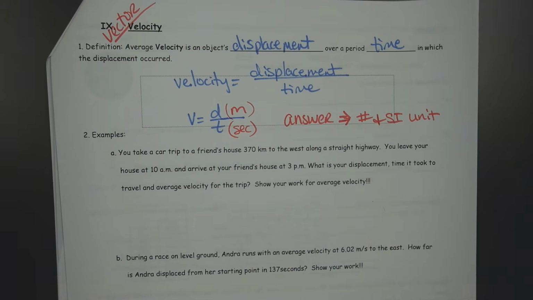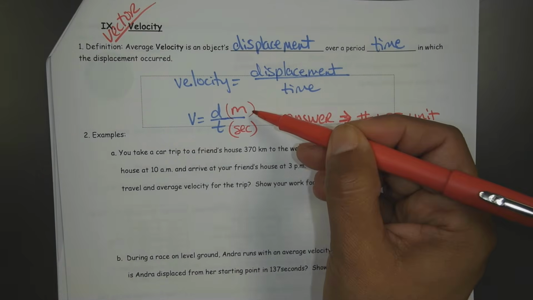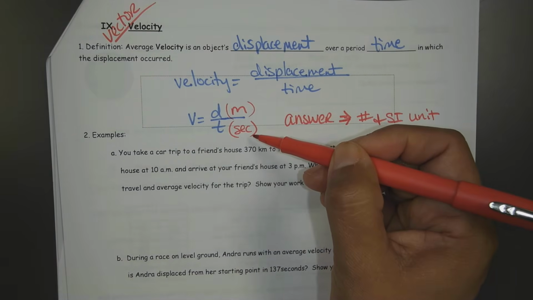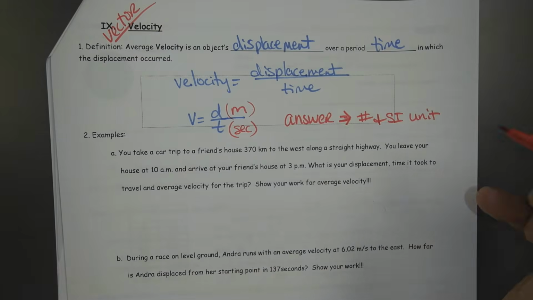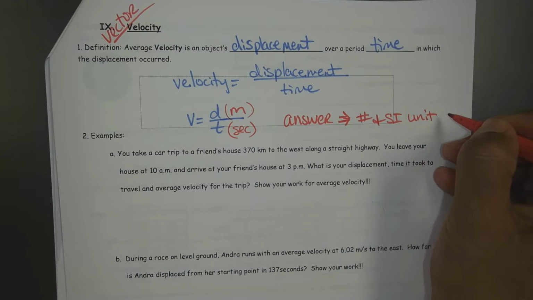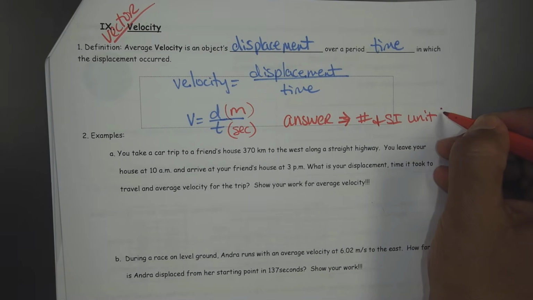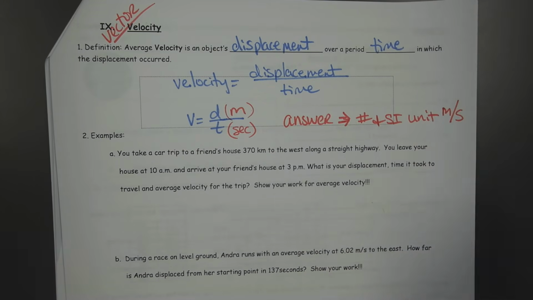Algebraically, Acosta, can I cancel those two variables out? Are they the same? Or are they different? What do you say? M and S. They different or the same? Different? I was picking on you. You're so sweet. Different. So what happens with the different ones? I cannot cancel. Thank you, sir. I cannot cancel. Meters per second.